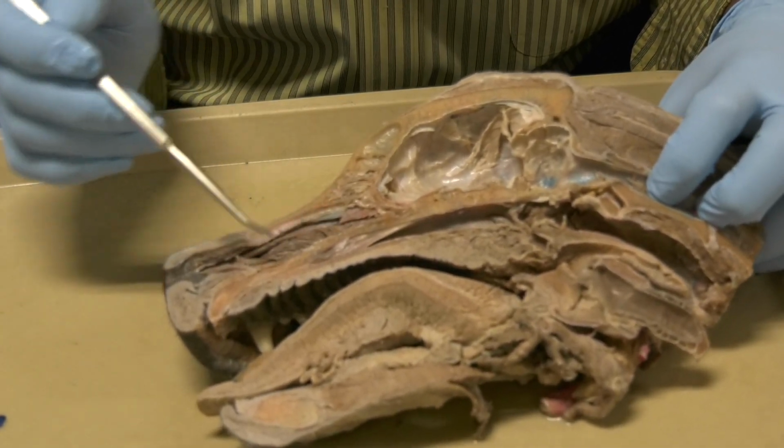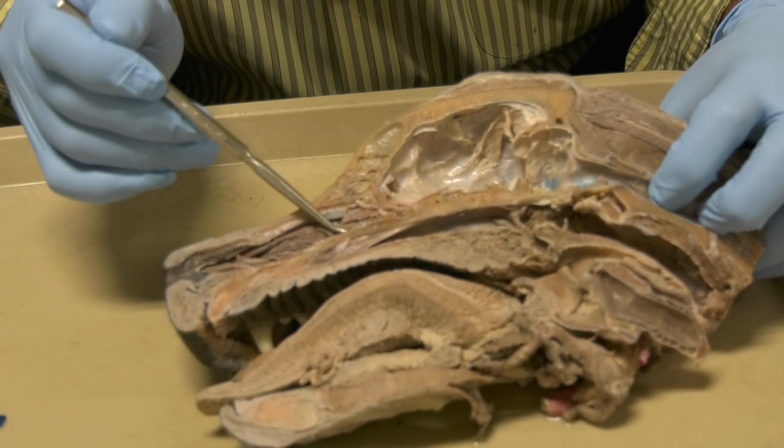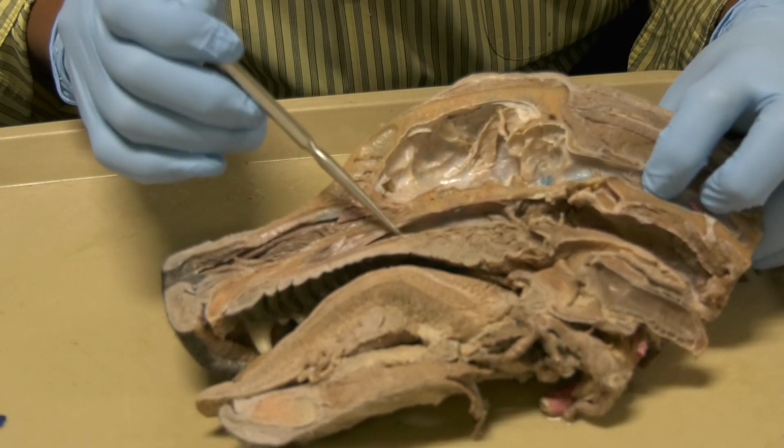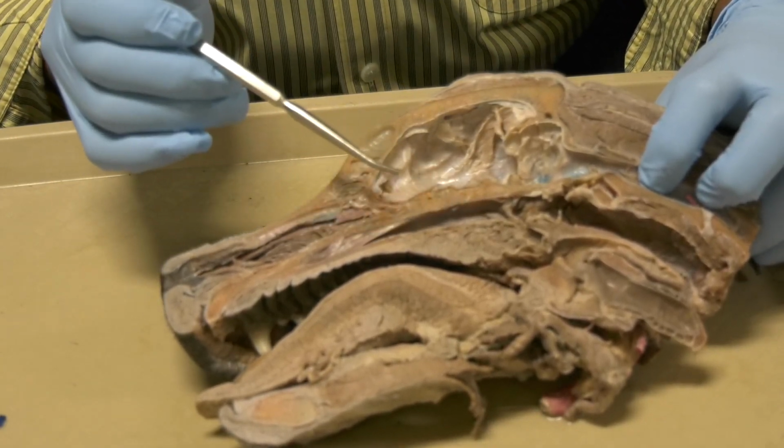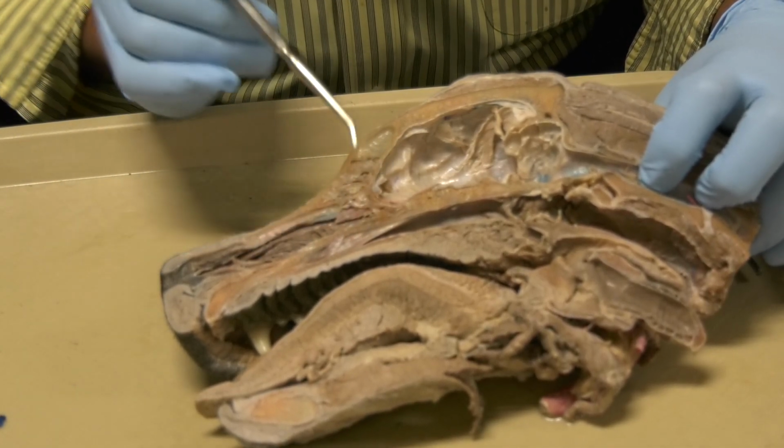And we said, okay, the ventral nasal meatus will take you through the choana to the nasopharynx. Okay. I hope this is clear right now.